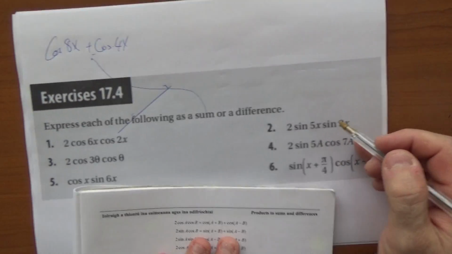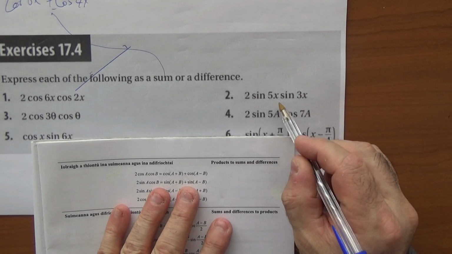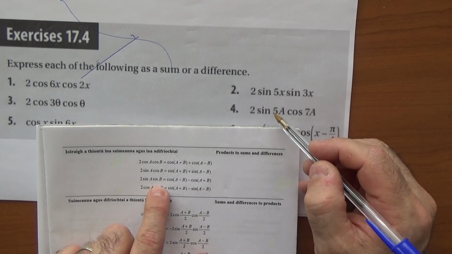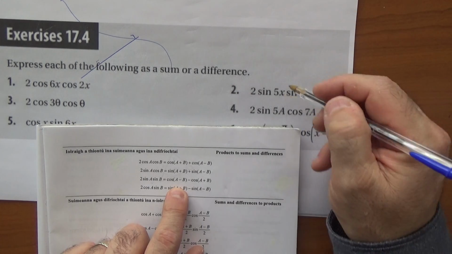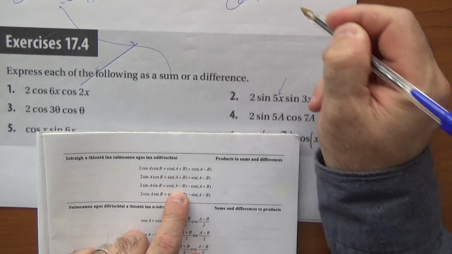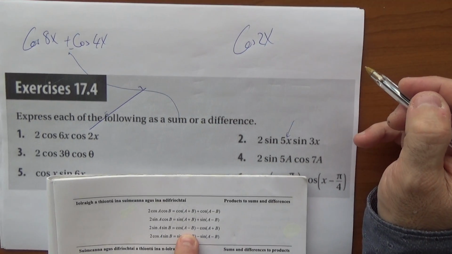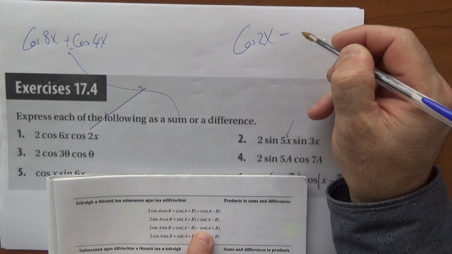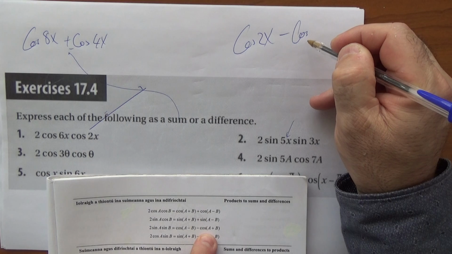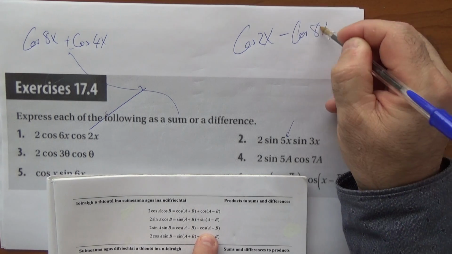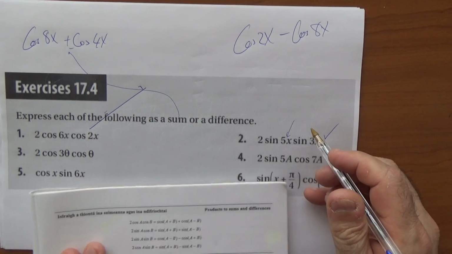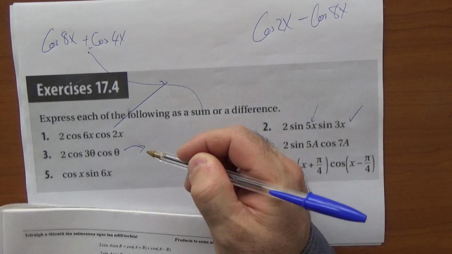On to this one. Double the sine, so you find sine on the left hand side here, double sine. So it's the cos of the difference, and you make sure big is up front. So we're getting the cos of the difference minus the cos of the sum. Okay, that's 2 done.